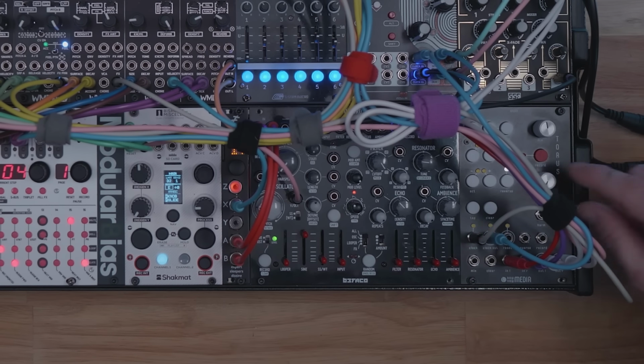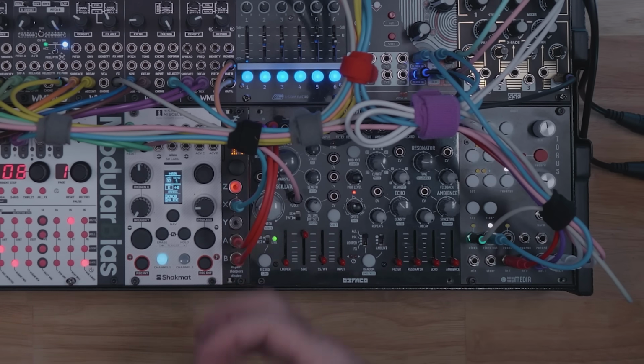I can reverse it and speed it up. So all these weird grooves end up appearing through my interaction with this. And it's very spacey, very druggy, and I love it.